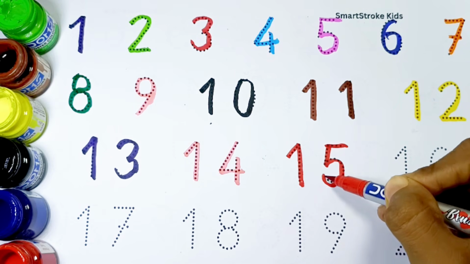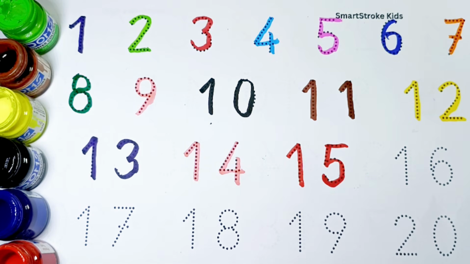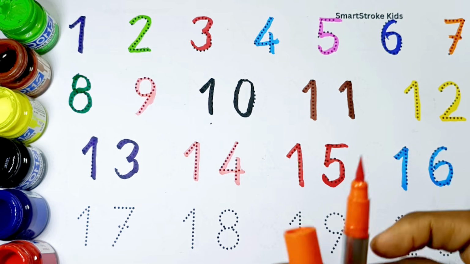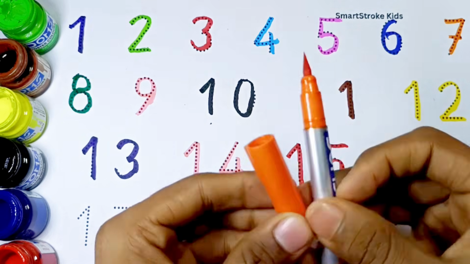Wow, 15. The numbers of 15. Kids, now you draw 16. Wow, nice color. Sky blue color. The numbers of 16. Kids, now you draw 17. The numbers of 17. And again use orange color. Nice color.